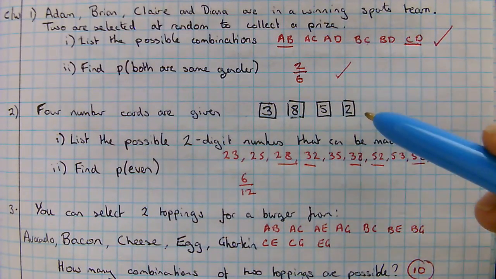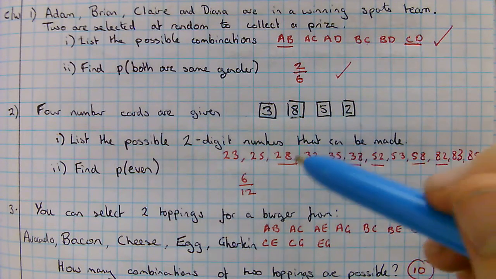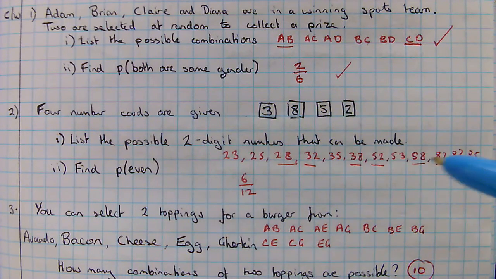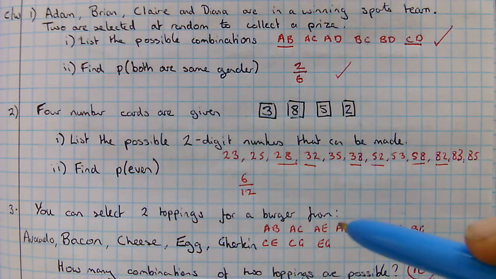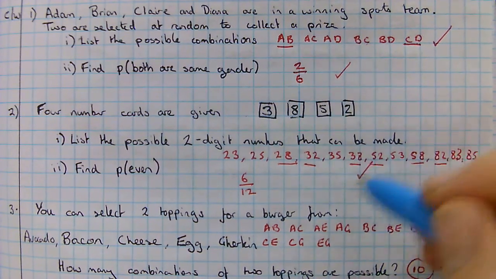Listing the outcomes here, I'm doing them in numerical order, 23, 25, 28, and so on. You should find that you've got 12 different 2-digit numbers that you can make. 6 of them are even, so it gives you 6 out of 12.